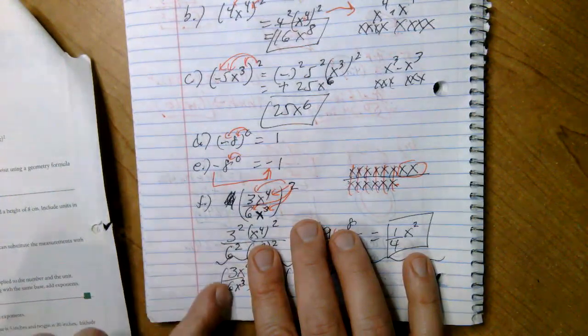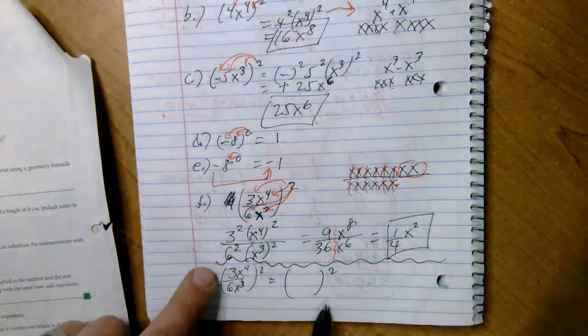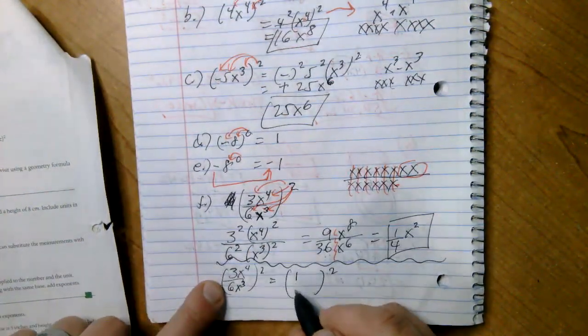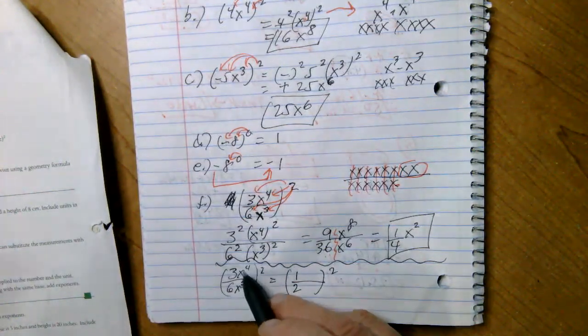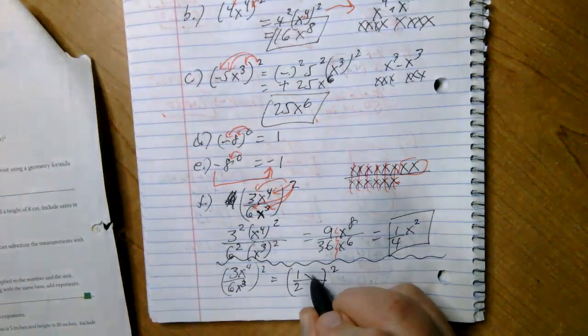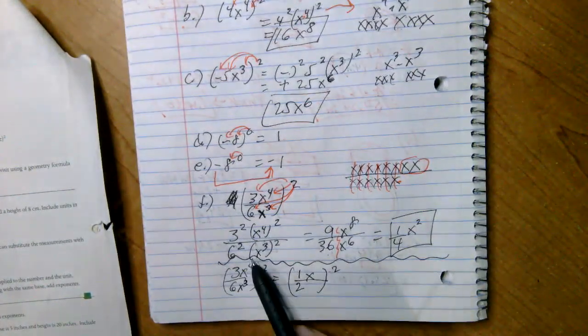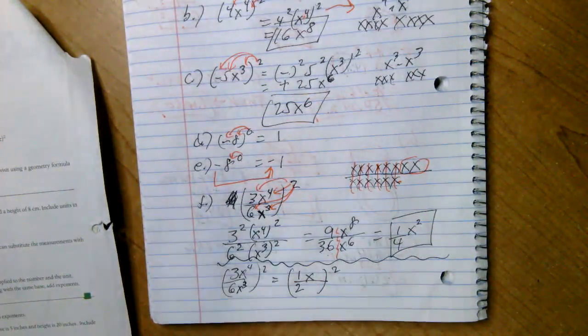Oh, we can do that same trick, right? 3 divided by 6. You can reduce it by 3. 3 goes into 3 once. 3 goes into 6 twice. And do the same thing here. 3 of these x's are going to cancel 3 of these x's. So you're only left with 1 of them, right? Or subtract 4 minus 3 is 1.